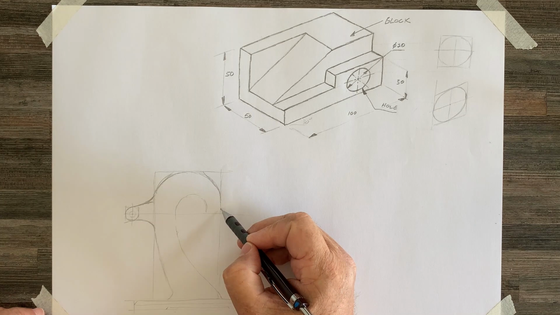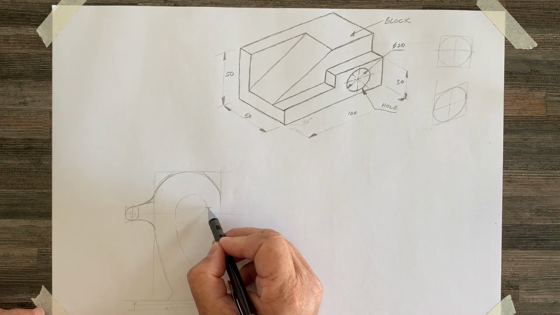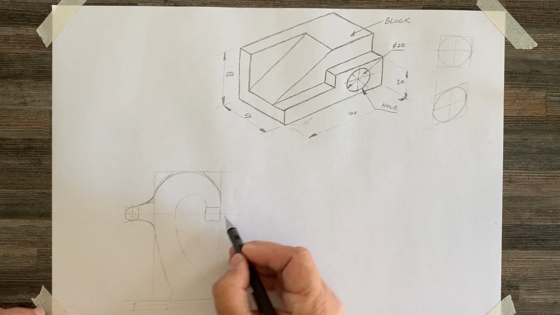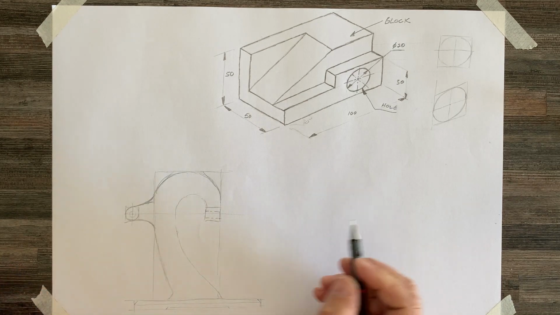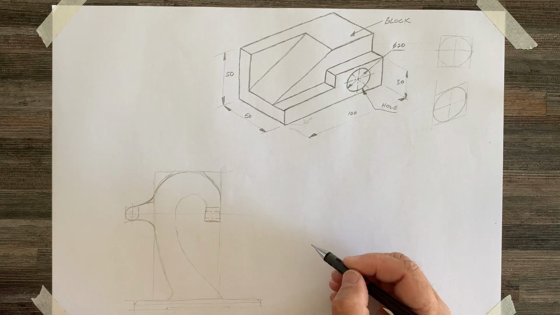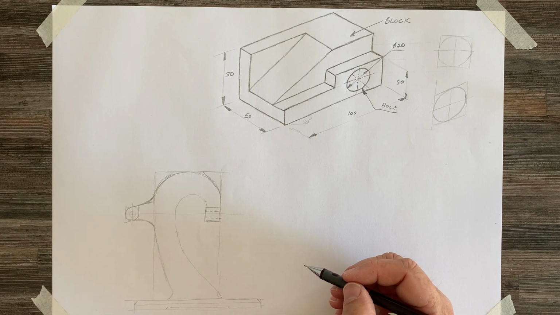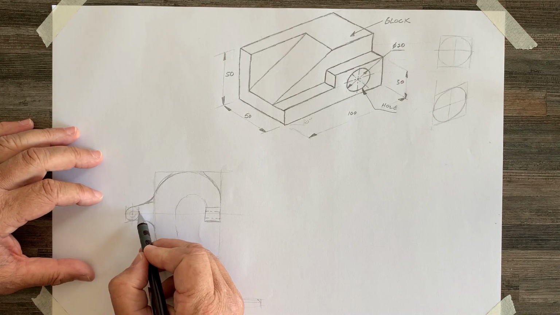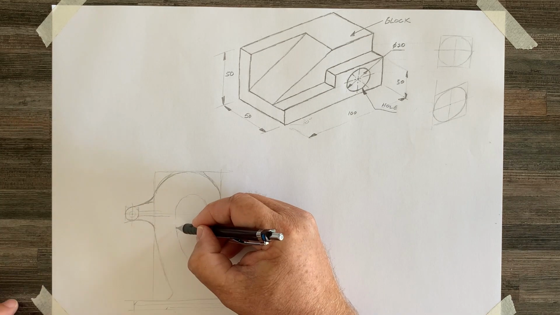All right, so that curves up and goes around. On this side we have another boss, and then that has a hole going through it. And there's actually a web or a rib along the center, and then along this edge.